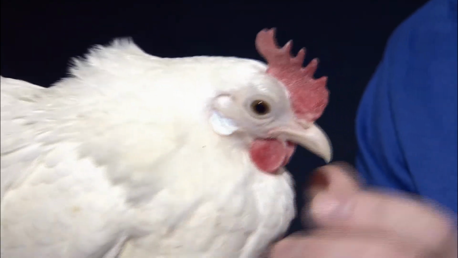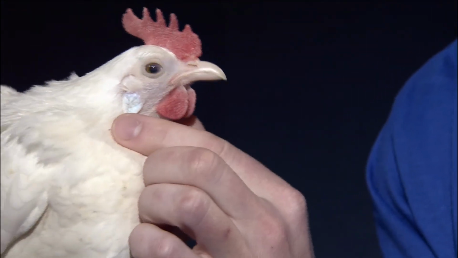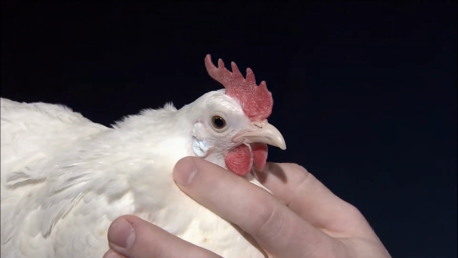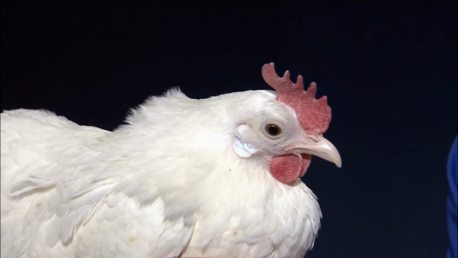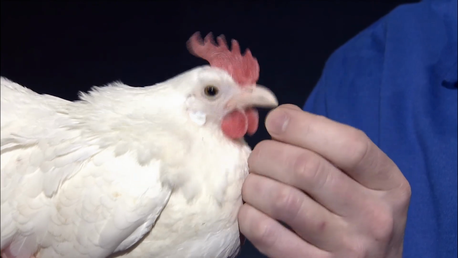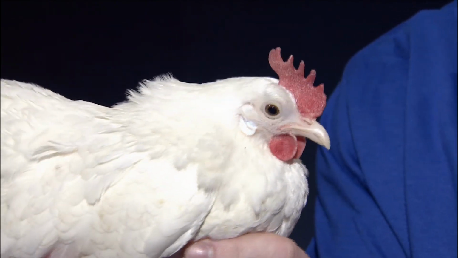Another portion of the head is the earlobes, which are these small little colored things right here. And you want to note their color and any wrinkles or folds also. And finally, you want to talk about the eyes. The eyes need to be alert and open and free from any discharge.